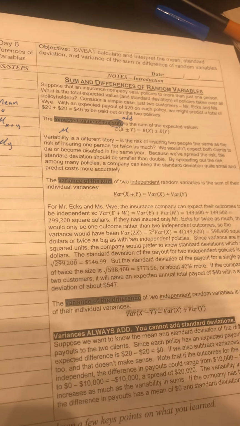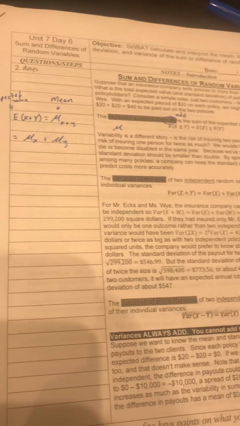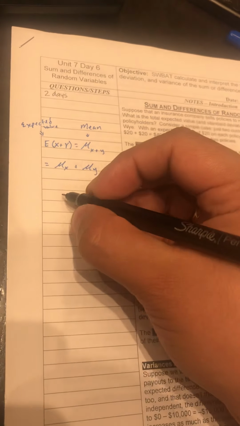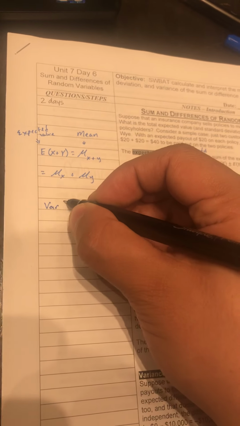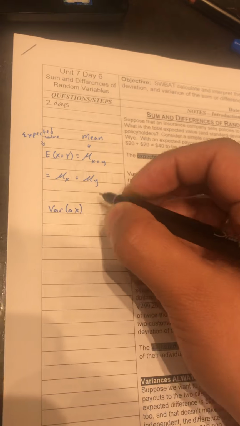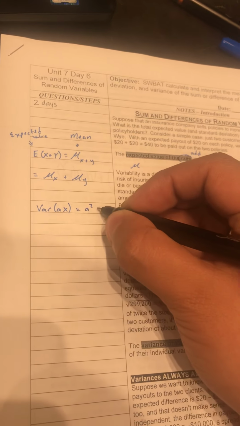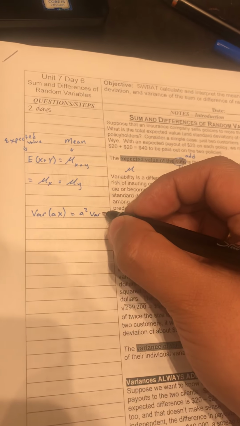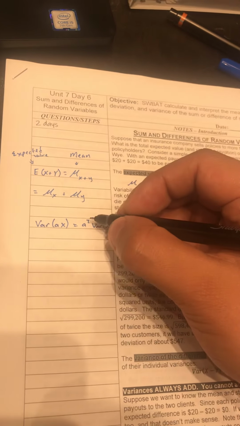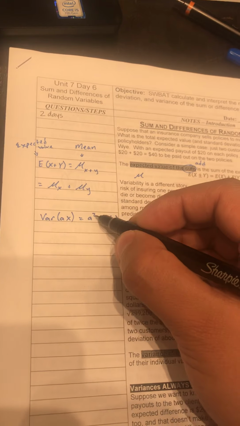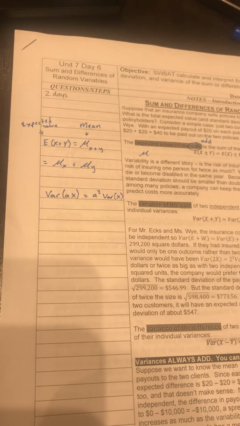Alright, so before we go on to the next section, there was a part of yesterday's lesson where it said the variance of ax is equal to a squared times the variance of x. Okay, guys, and I said in yesterday's lesson that this square does not need to be there.